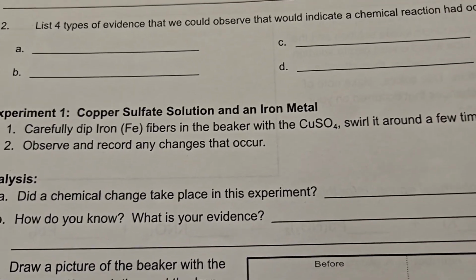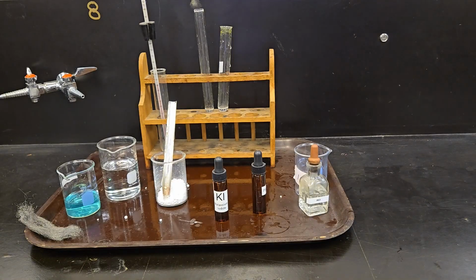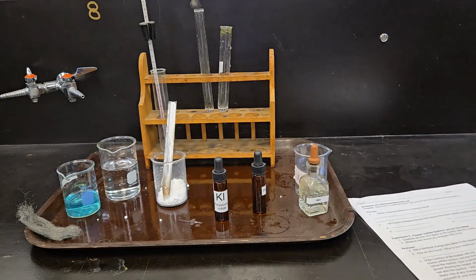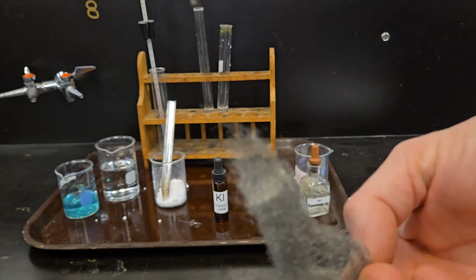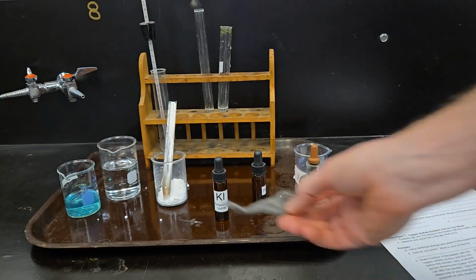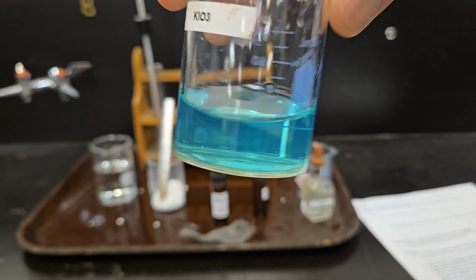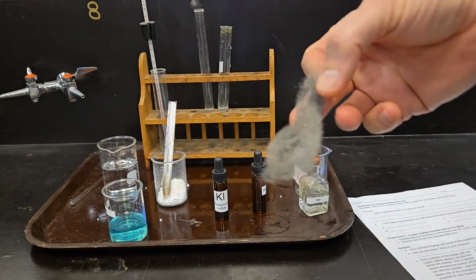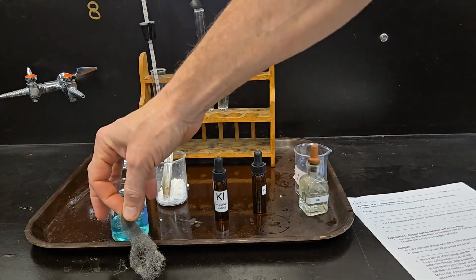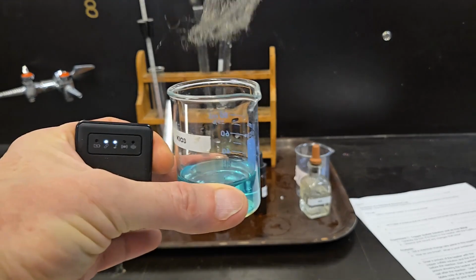So we are starting with experiment number 1, copper sulfate solution and iron metal. It says, carefully dip iron fibers in the beaker with the copper sulfate. These are our iron fibers right here. This is plain, simple steel wool. This is our copper sulfate, bright blue solution. This is going to be a pretty obvious change. We'll hold our sulfate right here, so you can see.